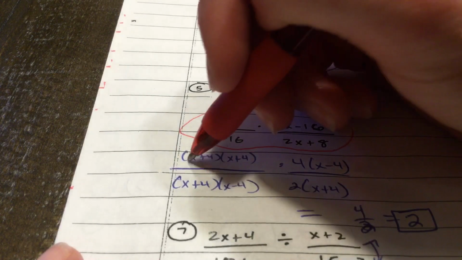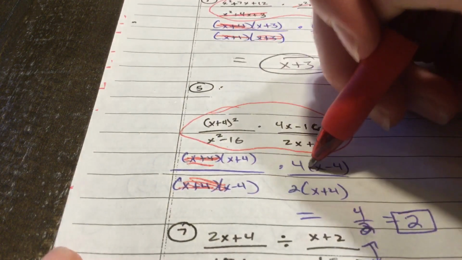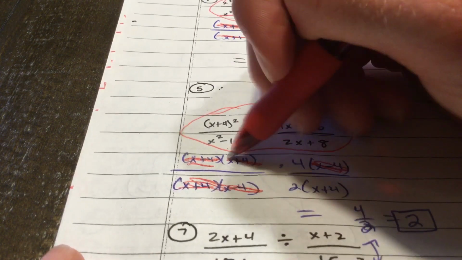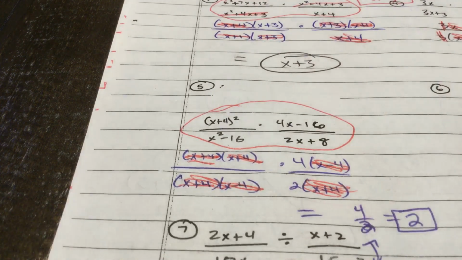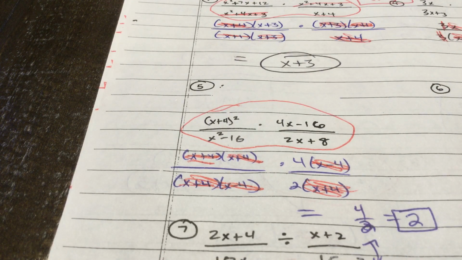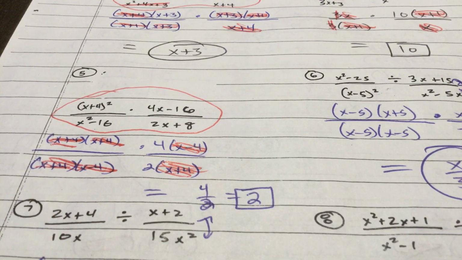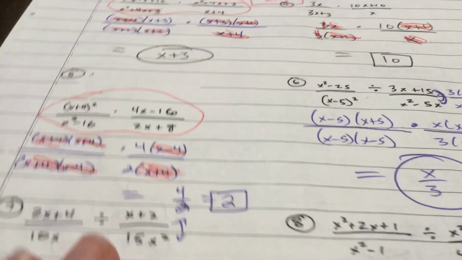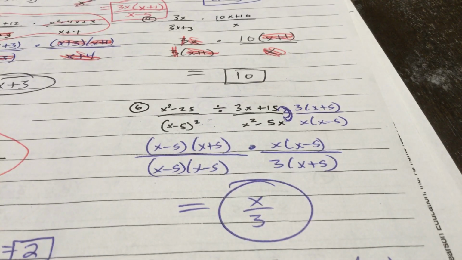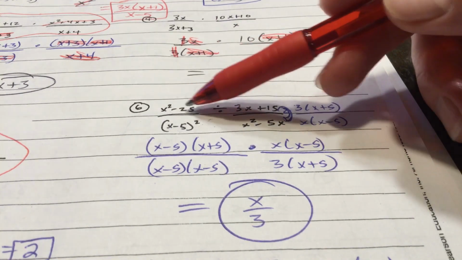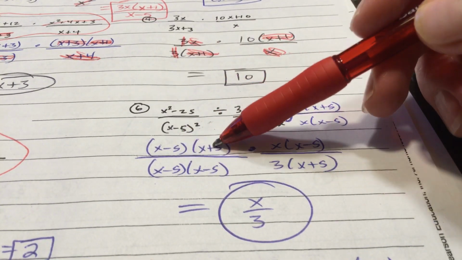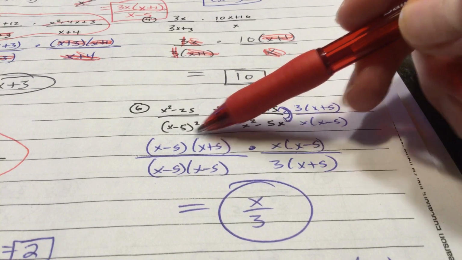All right. Cancel time. Holy cow. X plus 4, x plus 4. Those cancel. X minus 4 cancel, leaving you with 4 over 2, which is 2. Then we have division to end it. Again, when we divide, we multiply by the reciprocal. All right, so x squared minus 25 is x minus 5, x plus 5. X minus 5 squared is 2 of them.